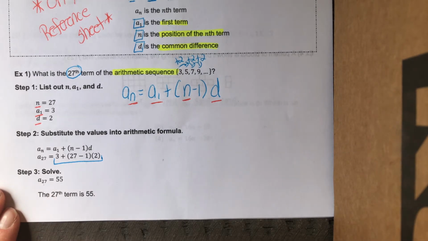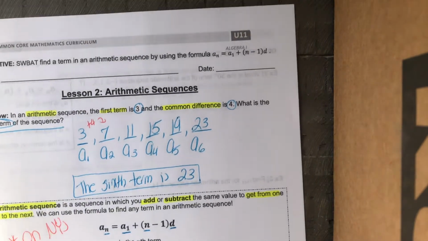Just for extra practice, we wrote it out in word form. The 27th term is 55. All right, flipping over to the next page.